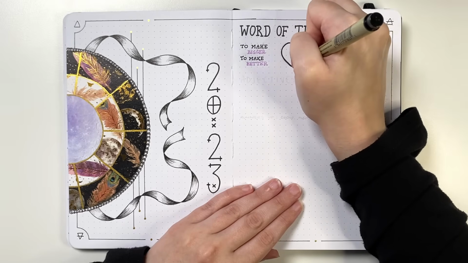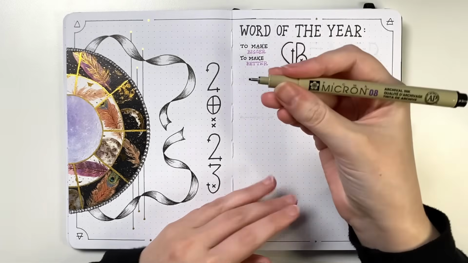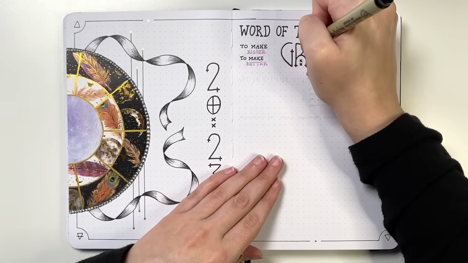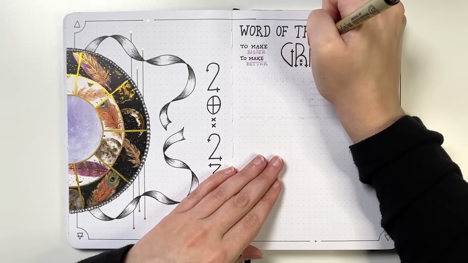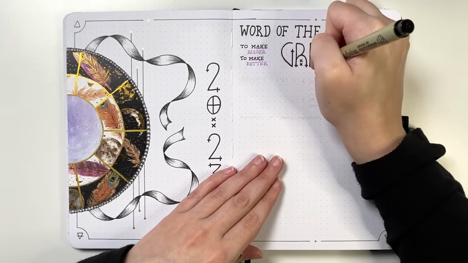Probably just need to get myself a new version of this pen. I don't know, version? That's not the right word. A new one of this, the Micron 08, which has that nice thick line weight, but because I use it a lot for ruling lines in my journal, the end is kind of blunted, which is a tad bit unfortunate. I love this font style, I just think that it's really cool looking.